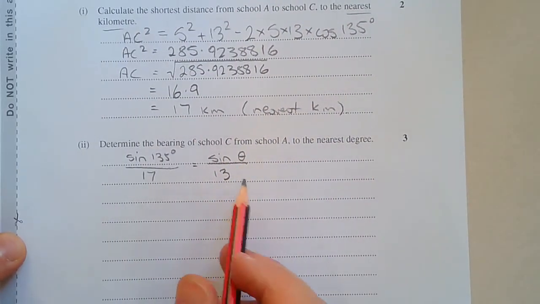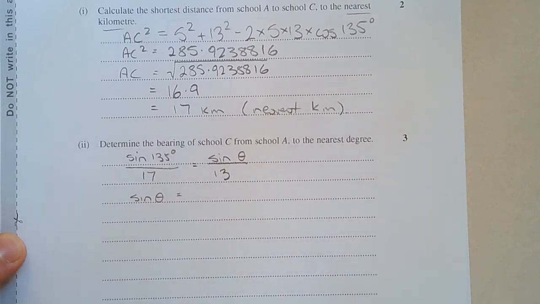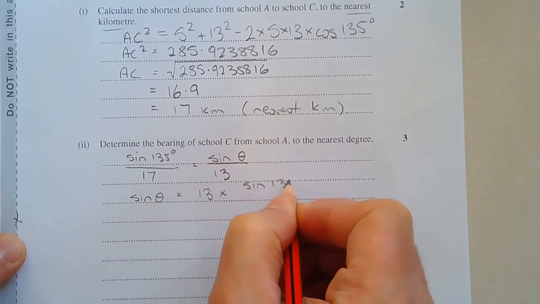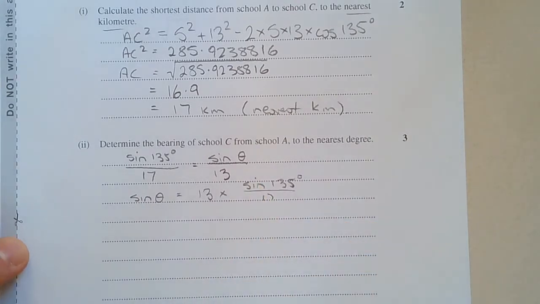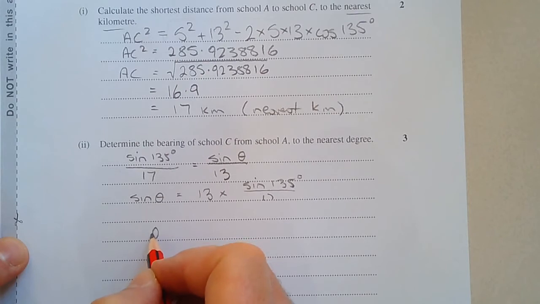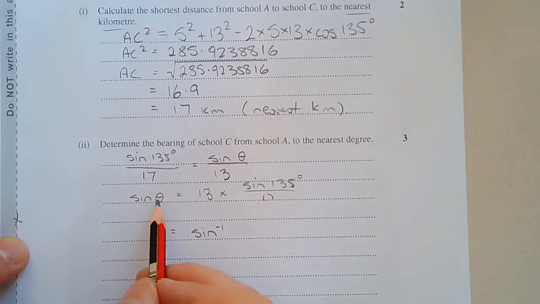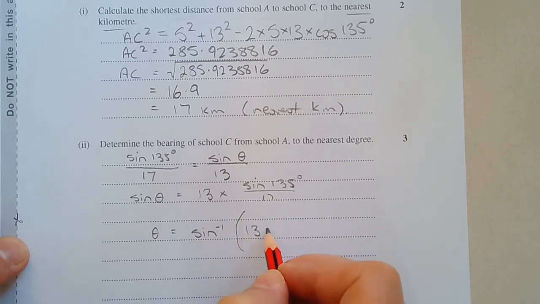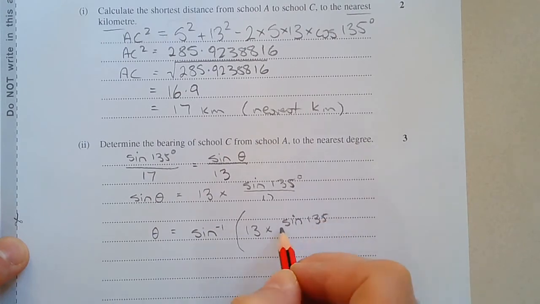Let's solve this. So sine of theta. I'm going to move the 13 over to the other side. So that's going to be 13 multiplied by sine 135 degrees over 17. And theta is equal to the inverse sine. So we don't want sine theta. We actually want just theta on its own. Of all this, 13 multiplied by sine 135 degrees over 17.